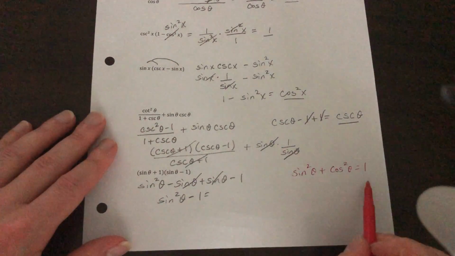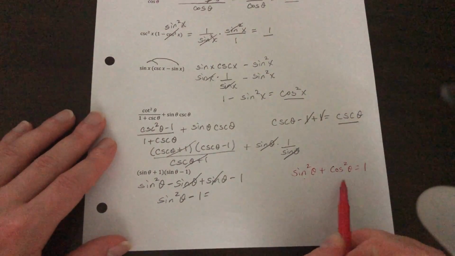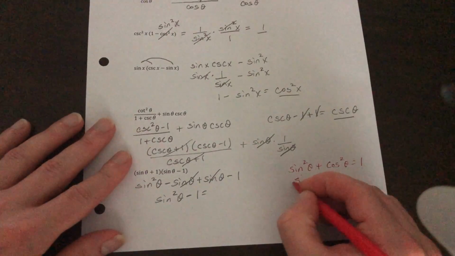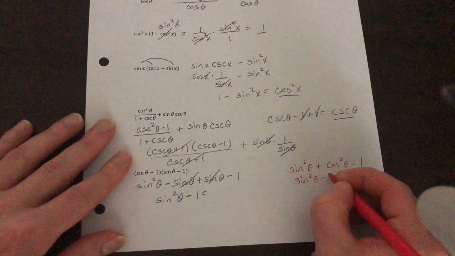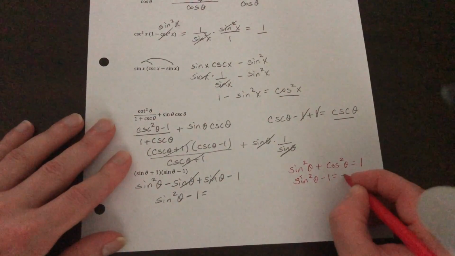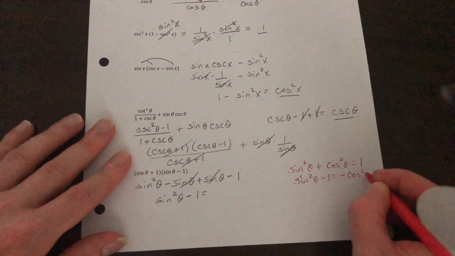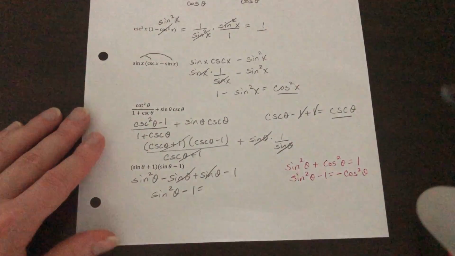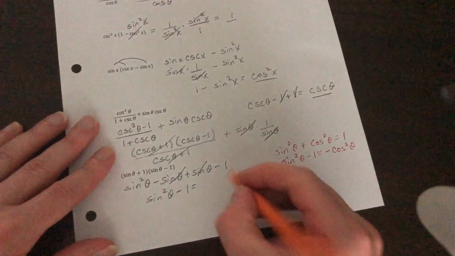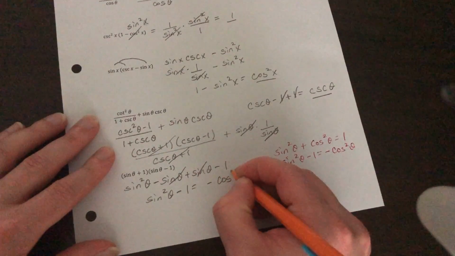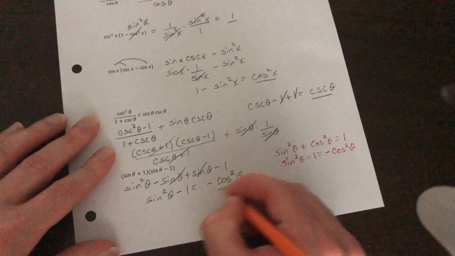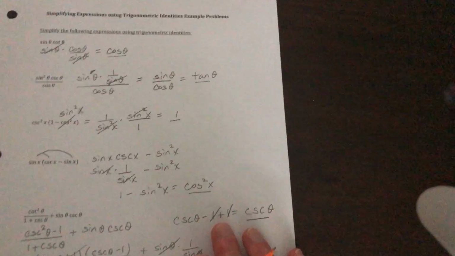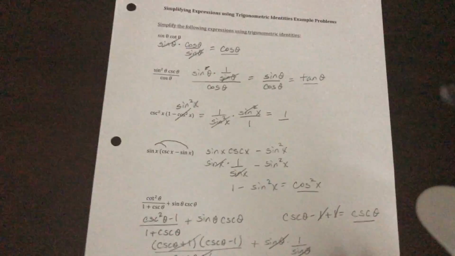So, if I was to solve for sine squared minus 1, I would subtract the 1 to this side, and I would move the cosine squared to the other side. So it's equal to a negative cosine squared. And that's how we do that one. And that is the end of the first set of notes.